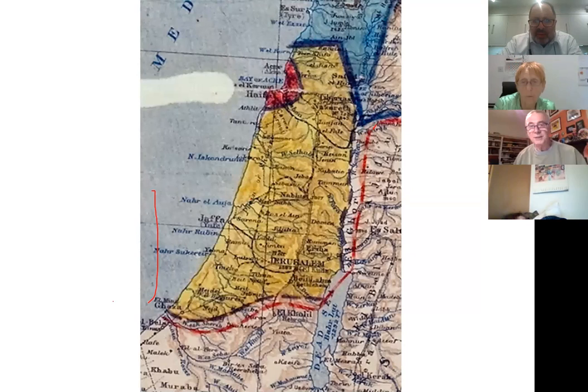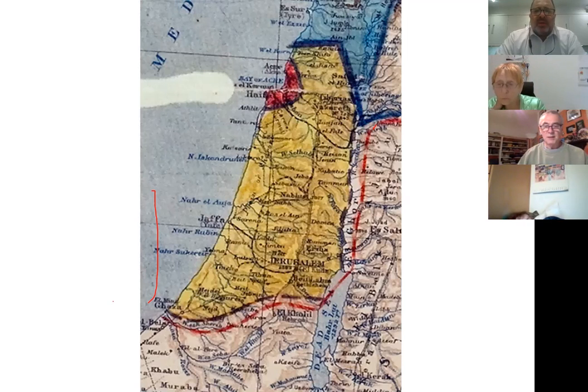That little red bit at the top is the Jewish line. And you can see the red line, which represents the line of the British extent. And of course, that remained the way that Israel was divided and controlled up until the 1930s.